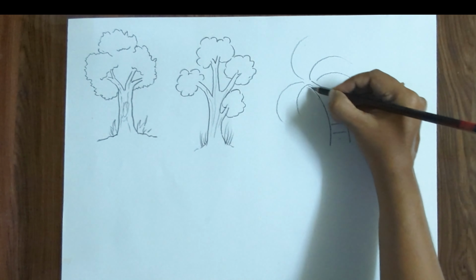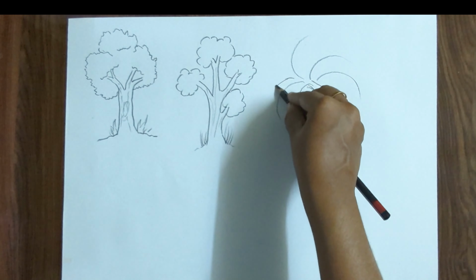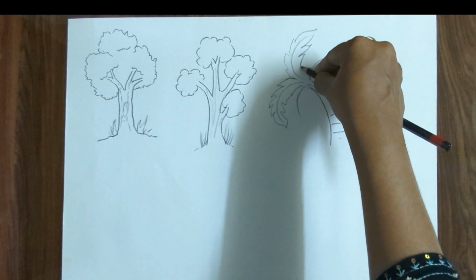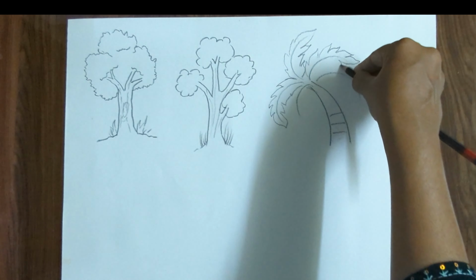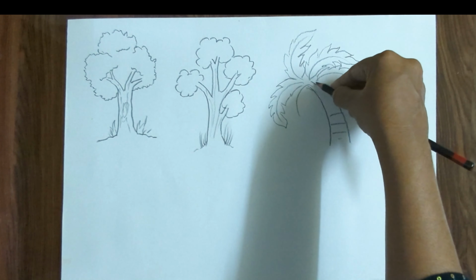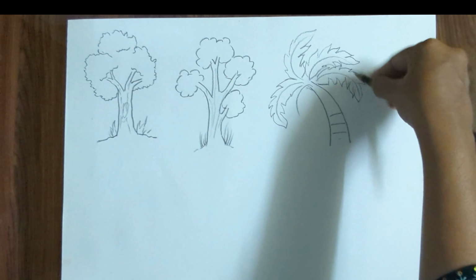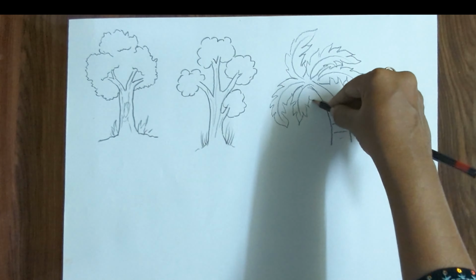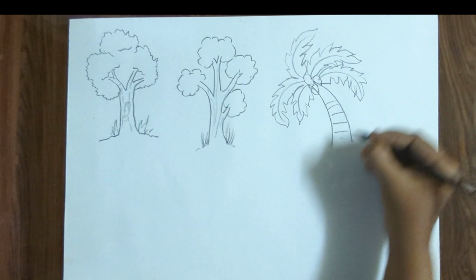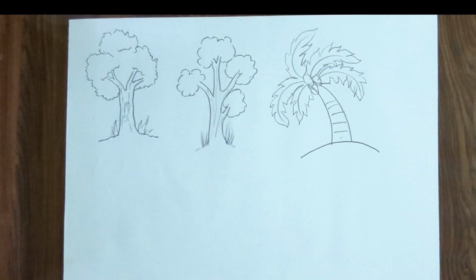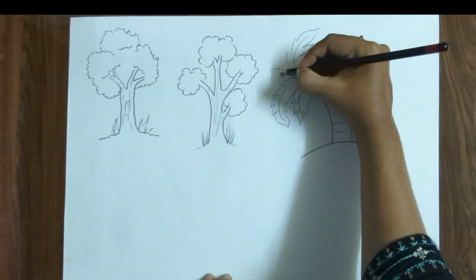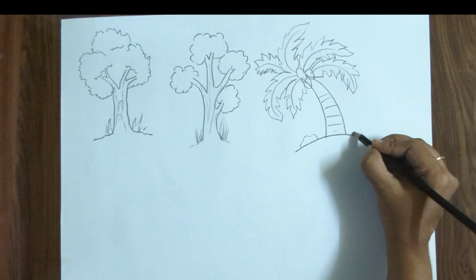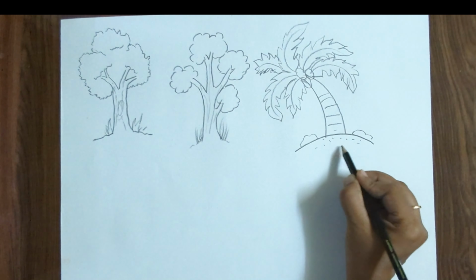Which type of tree is this? Yes, correct. A coconut tree or a palm tree. I don't know why, but this tree gives me a beachy vibe. So let's draw some sand and stones.